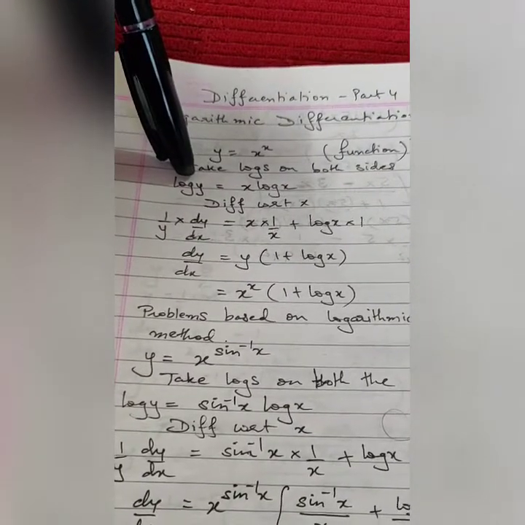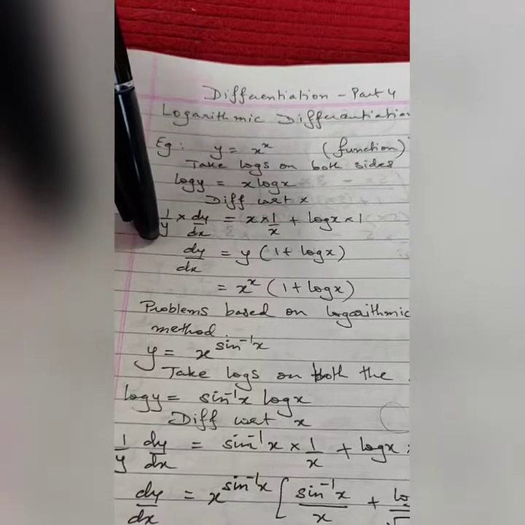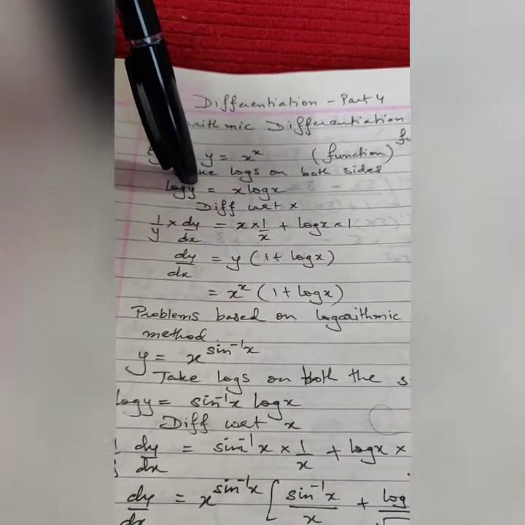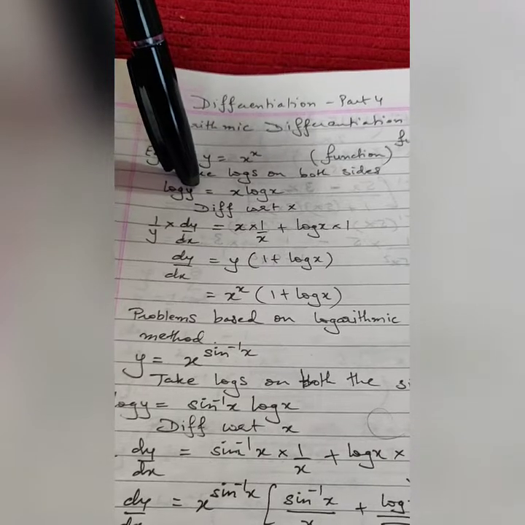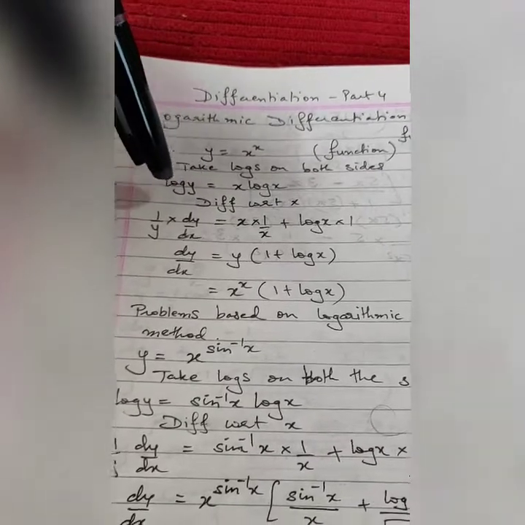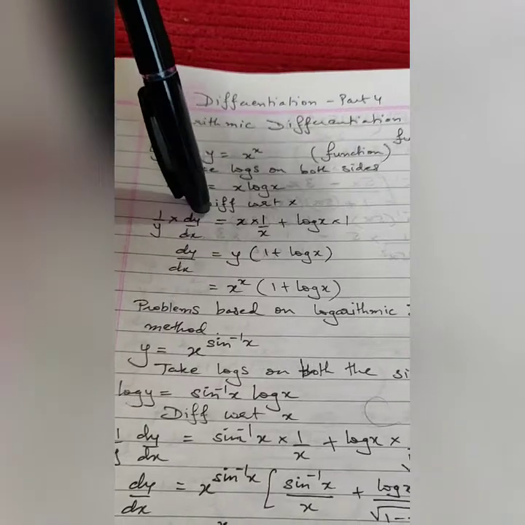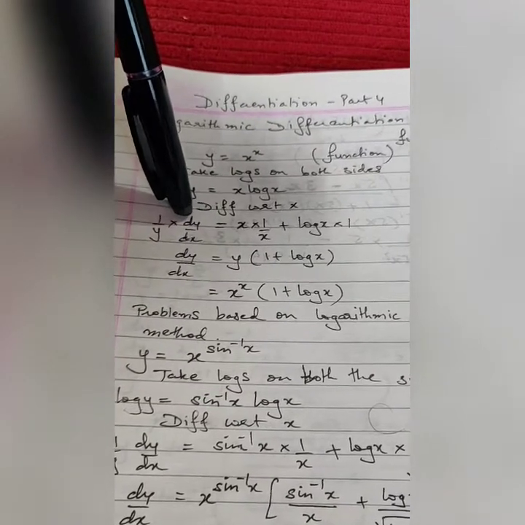The derivative of log y will be 1 by y. Remember, we are differentiating with respect to x, so y is a secondary variable, it's not the primary variable. So the derivative of log y will be 1 by y, but into the derivative of y with respect to x, that's d by dx of y, which is also written as dy by dx.